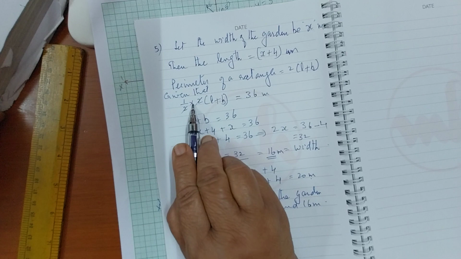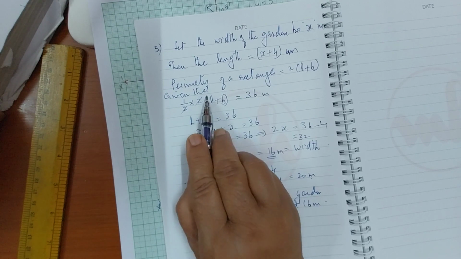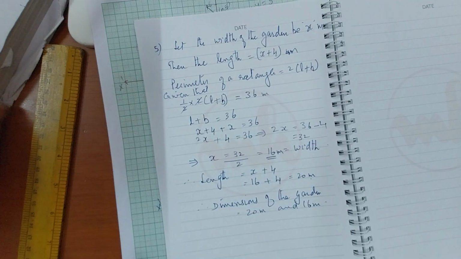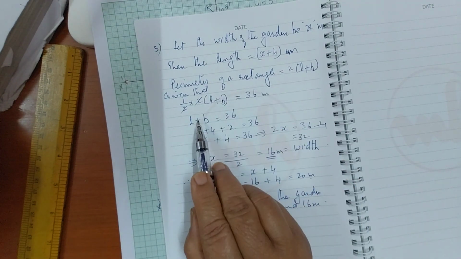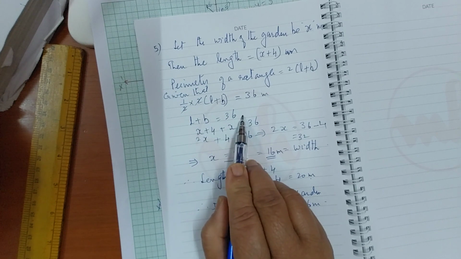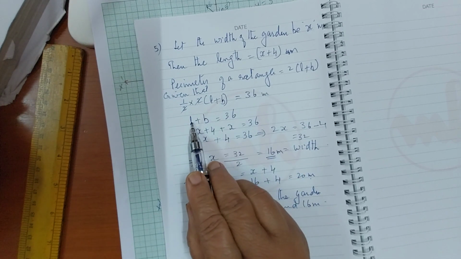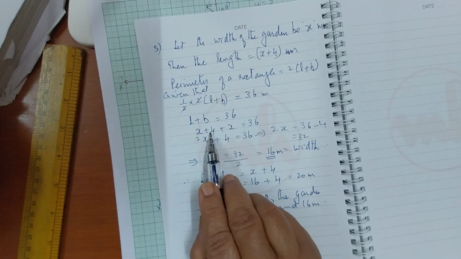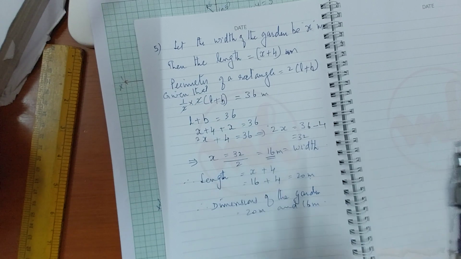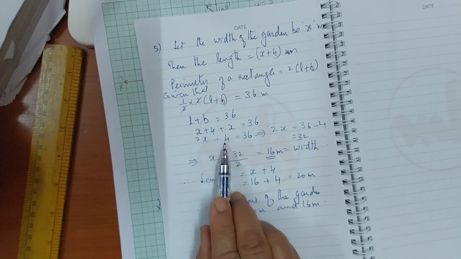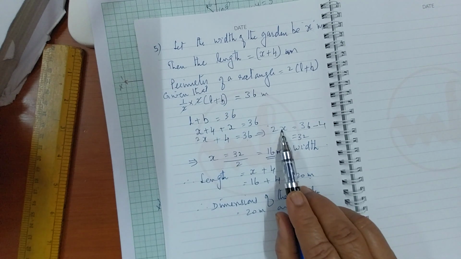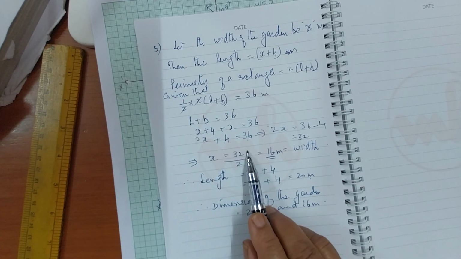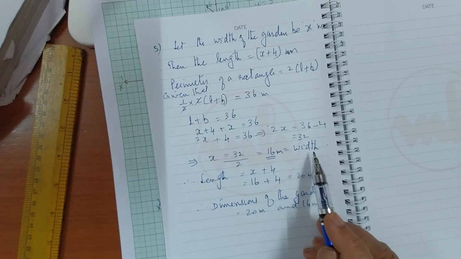Given that half of the perimeter, 2 into L plus B, is equal to 36 meters. So this 2 and this 2 got cancelled. So finally we are getting L plus B is equal to 36. Now we are going to replace length as x plus 4 and breadth as x. So x plus 4 plus x is equal to 36. X plus x, 2x plus 4 is equal to 36. That will imply 2x is equal to 36 minus 4, that is 32. So x is equal to 32 upon 2, that's equal to 16 meters.